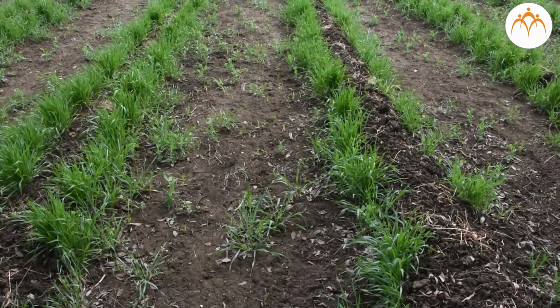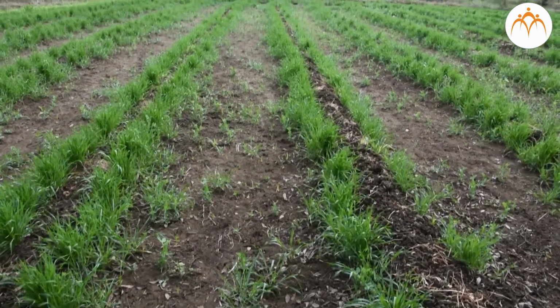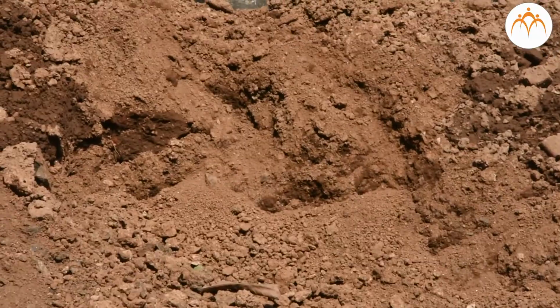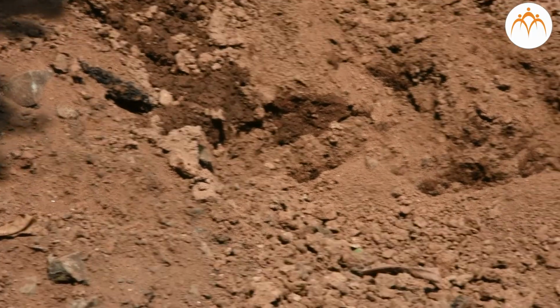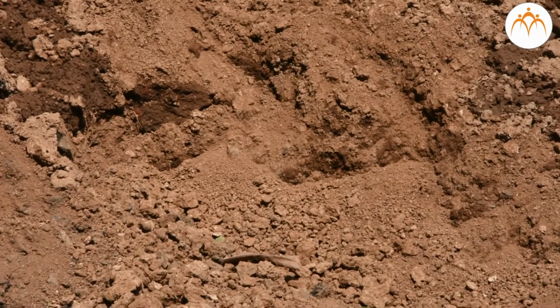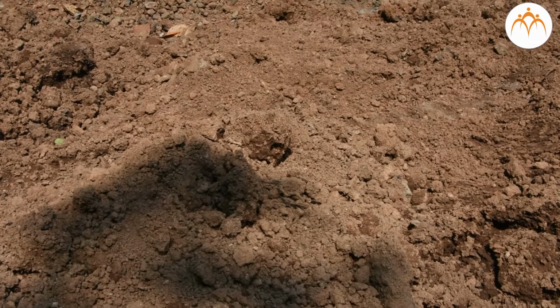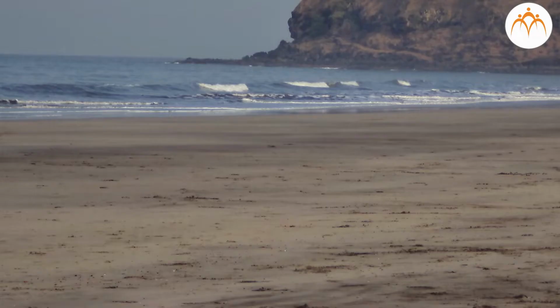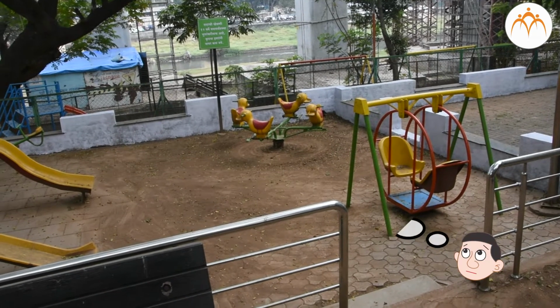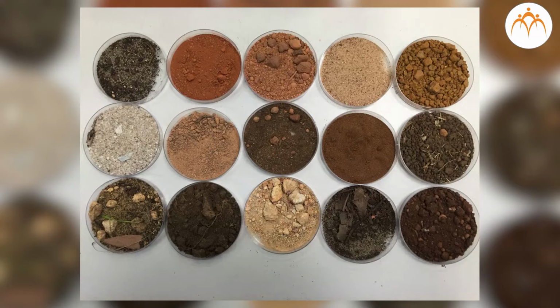In this chapter, we are going to study one of the important natural resources, that is soil and its properties. Let us perform an activity. Collect different soil samples from various places like garden, jungle, beach and playground, etc. What do you observe? Each sample has a different color, texture, grain size and water retaining capacity. You will find that each type of soil has its own set of characteristics.